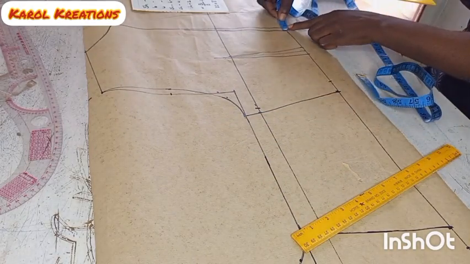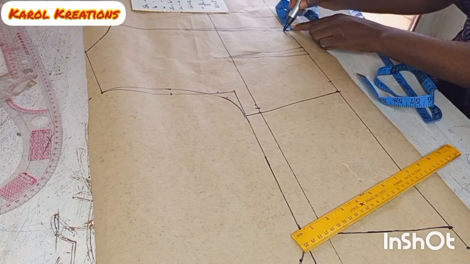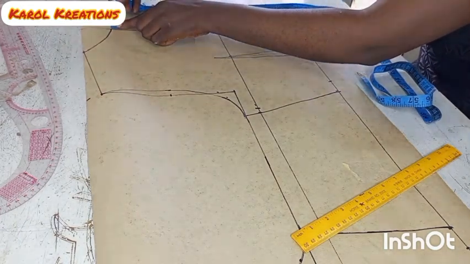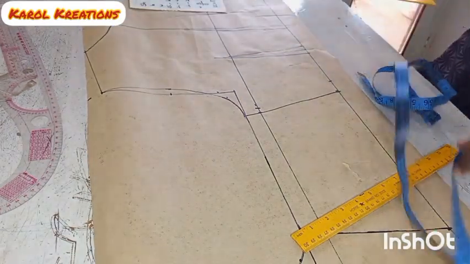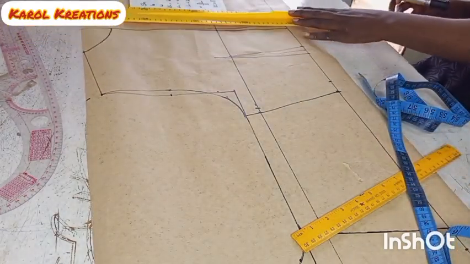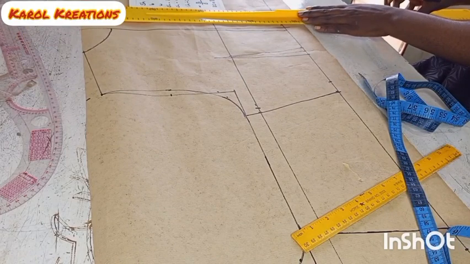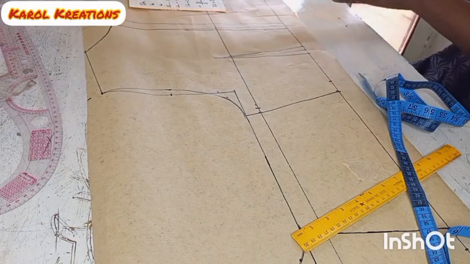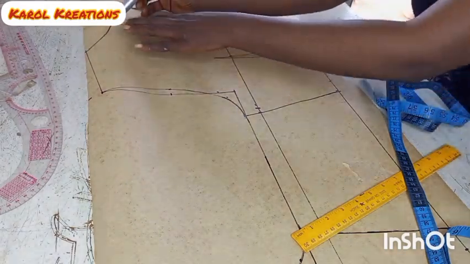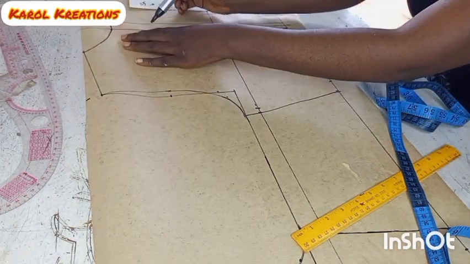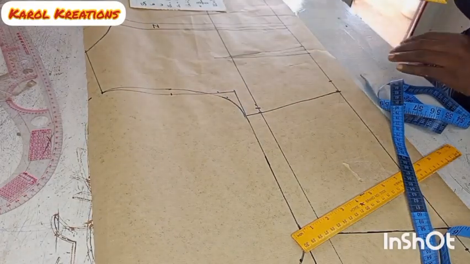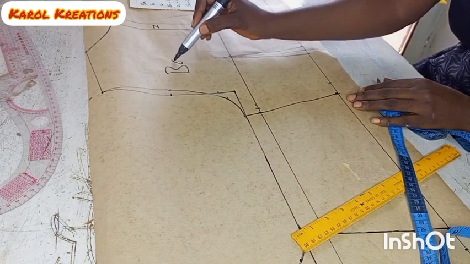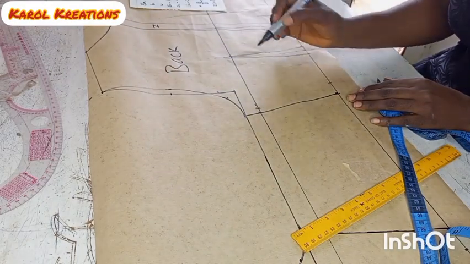Now we know our back part will contain a zipper, so we are going to add a zipper allowance on the back pattern. So we add our zipper allowance of 1 inch and we connect with a straight line. So here we are. We have our zipper allowance and we have our complete back pattern.